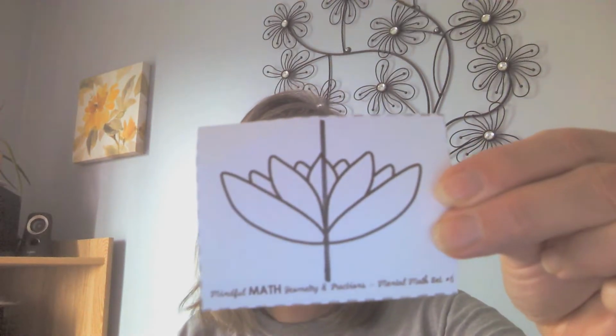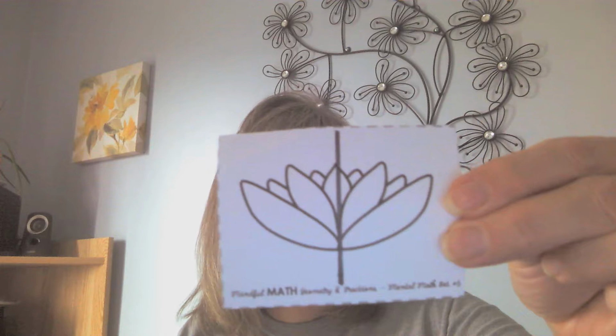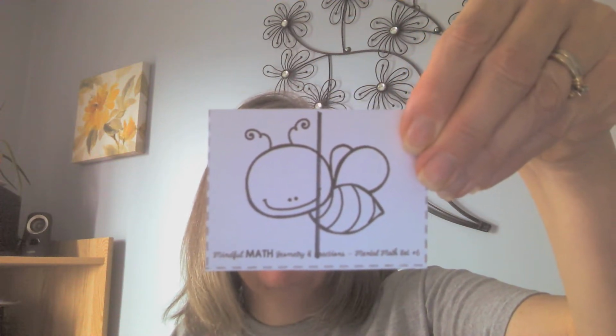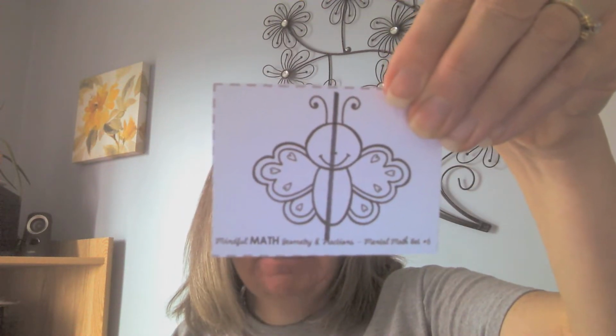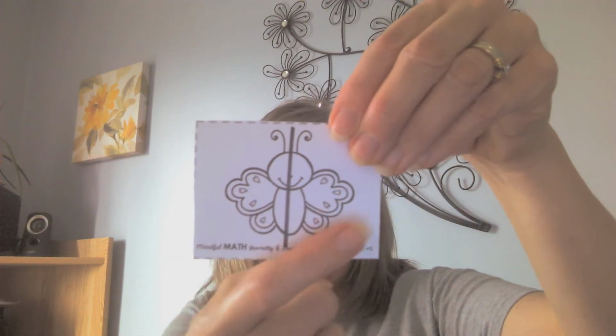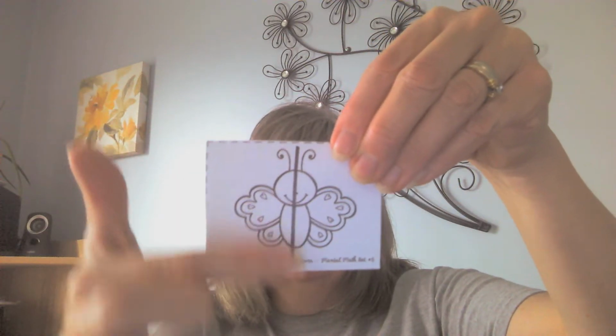Okay, so I'll show you a picture and you tell me, yes, it's symmetrical, no, it's not. That lily pad, is that symmetrical? Yes, it is, because the left side is the same as the right. Did you say yes? How about this bee? Is that symmetrical? Is the left side the same as the right side? No, it's not. How about this butterfly? Is the left side of the butterfly the same as the right? Yep, because I see wings on both sides. And I see half of the body on this side and the other half on that side.